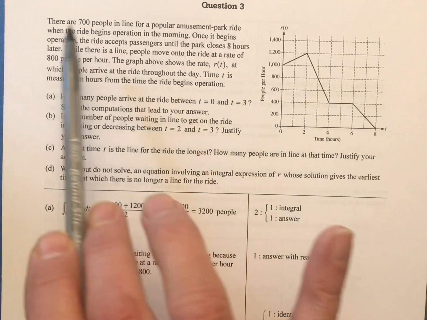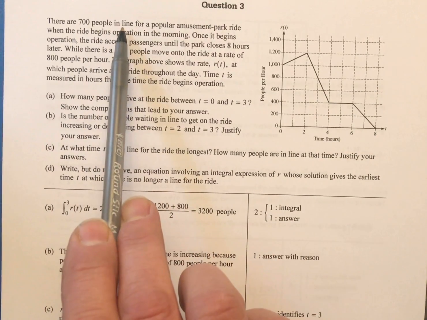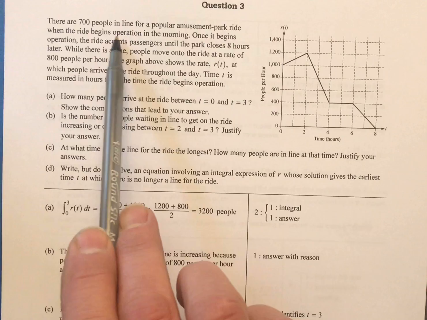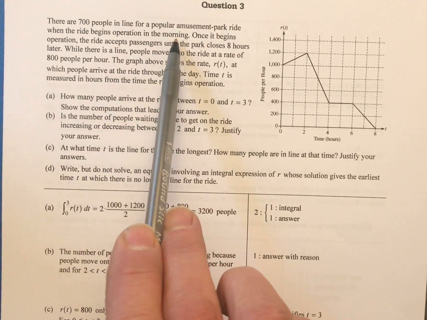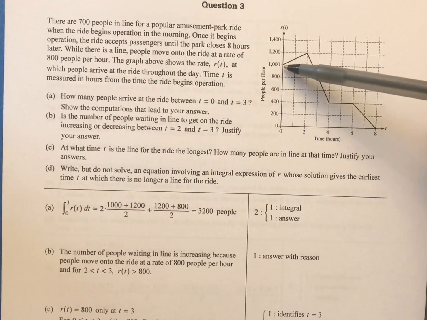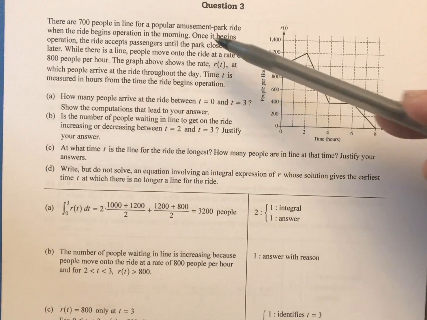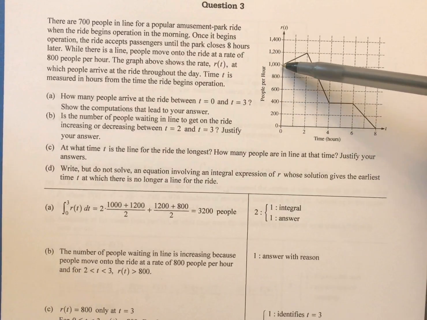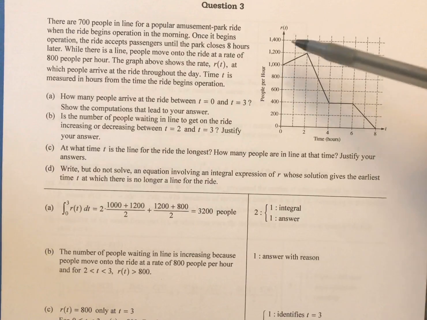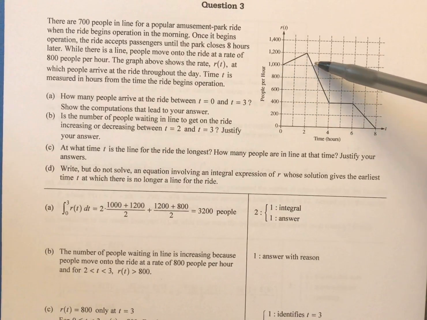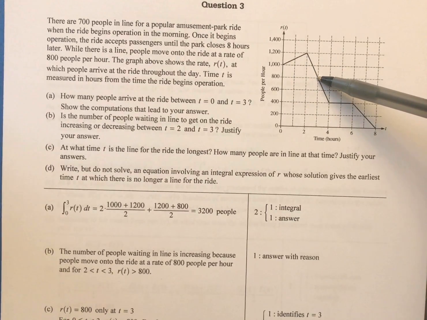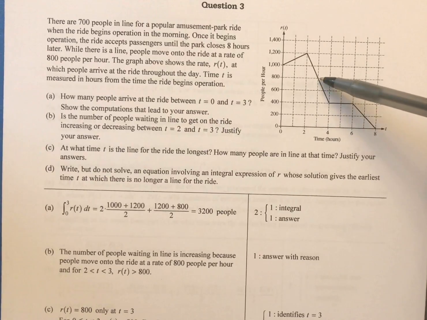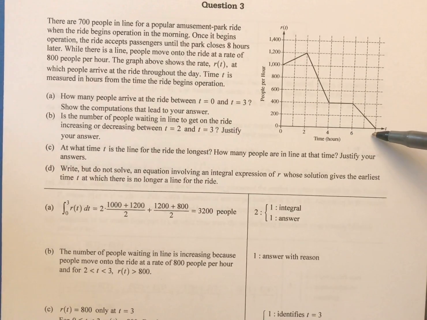Now, it also says that there are 700 people in line when the ride begins its operation. So the ride opens at, we consider this to be 0, at 0 hours, and then the rate is above 800. Here it's exactly equal to 800, and then it drops below 800.